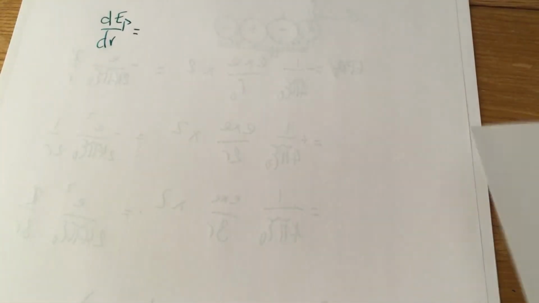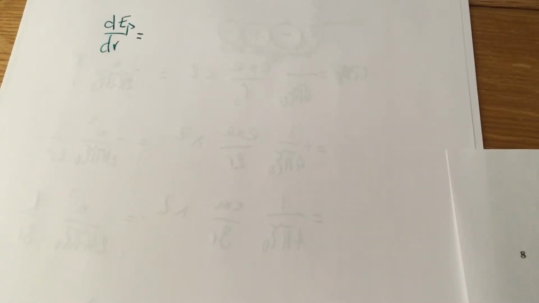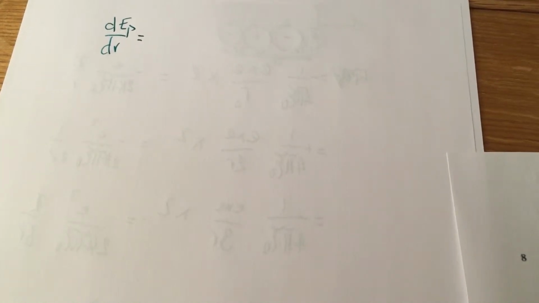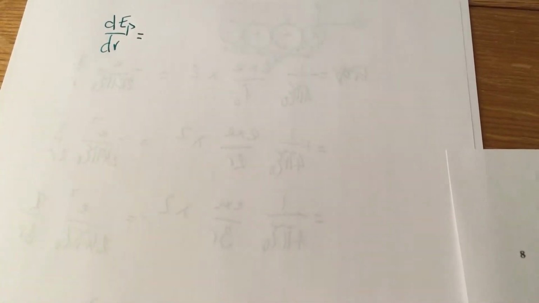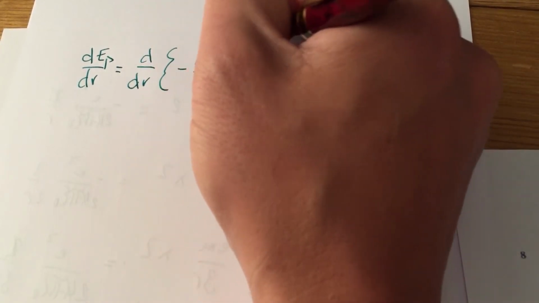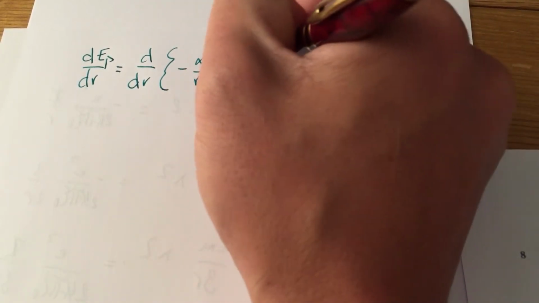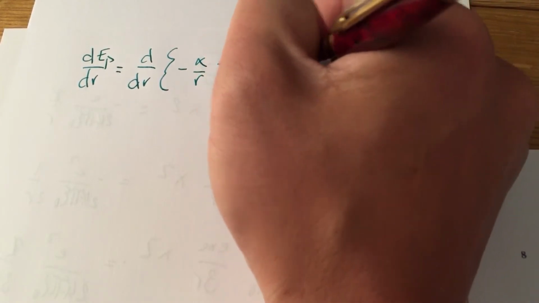Let's first differentiate the function EP by dr, and that gives us the differential of d by dr.